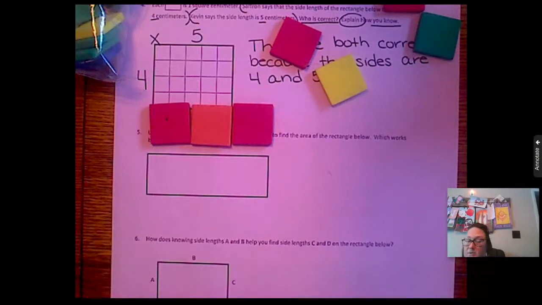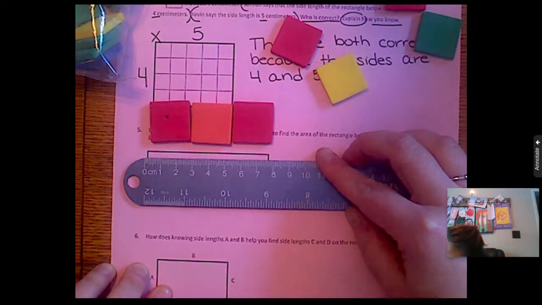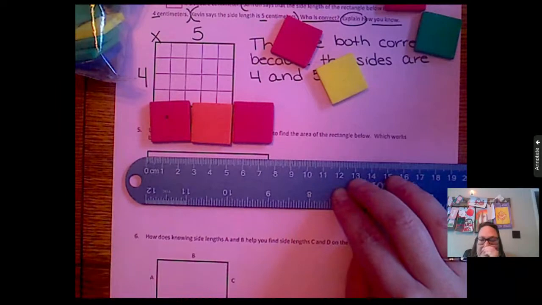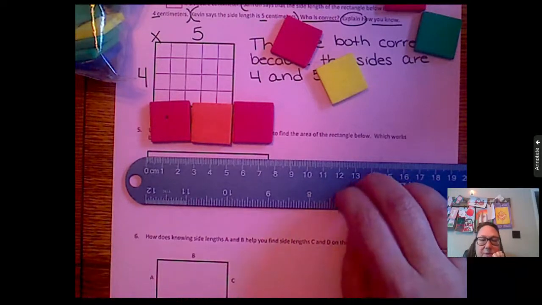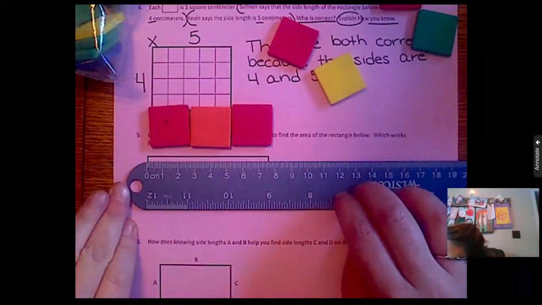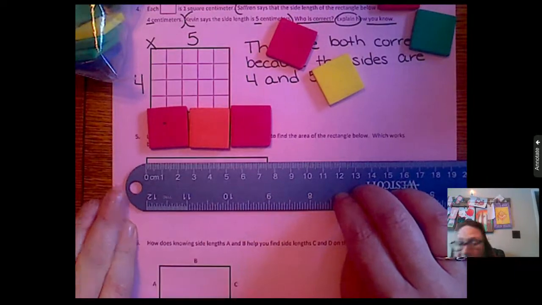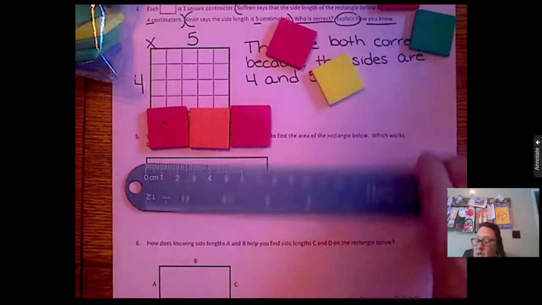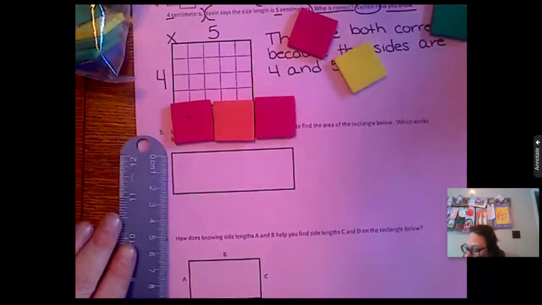If I flip it and use my centimeter side of my ruler, look at that. You try it. See if you come up with the same thing. What do you notice? When we're measuring with centimeters, does it line up perfectly like the inches did? It does not. It's like 7.5, maybe about 7.5. So would the tiles, if we were using the square centimeter tiles, would they fit in there perfectly? No. Let's check the other side length.